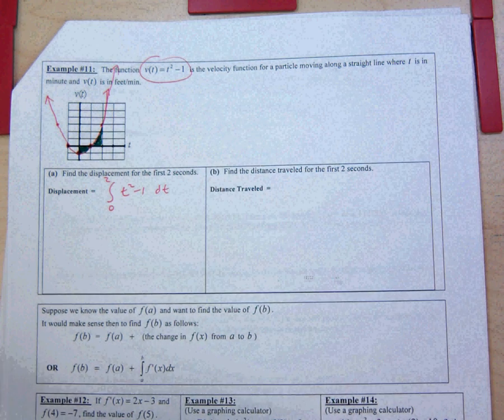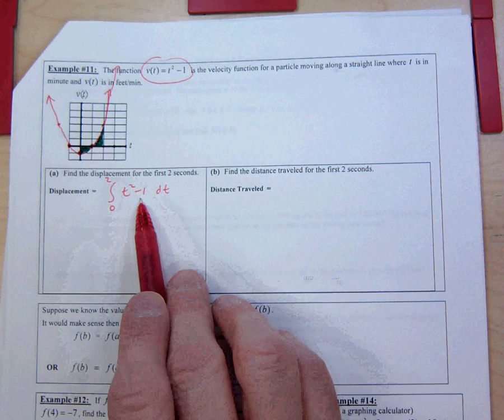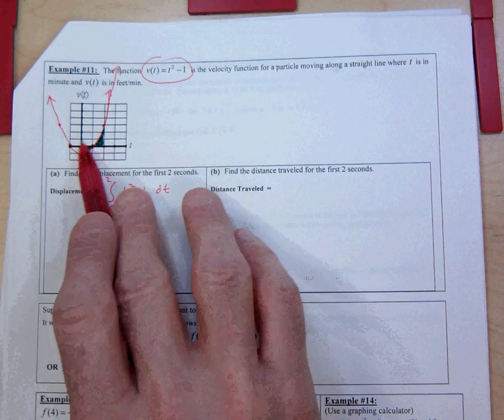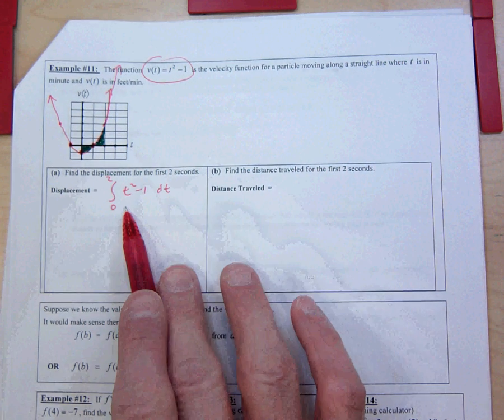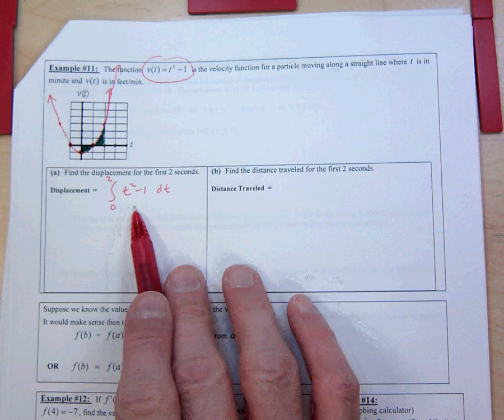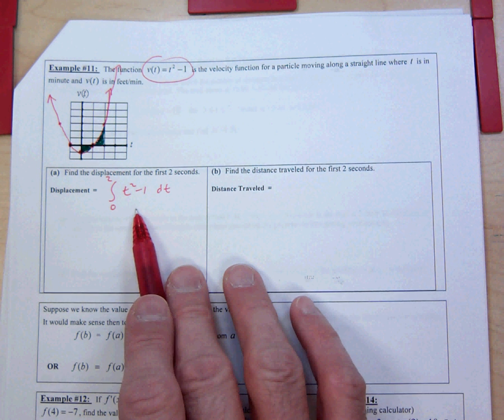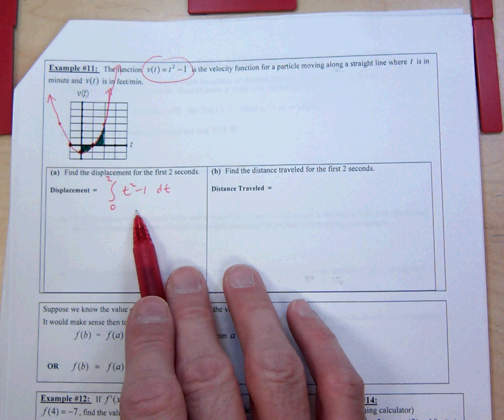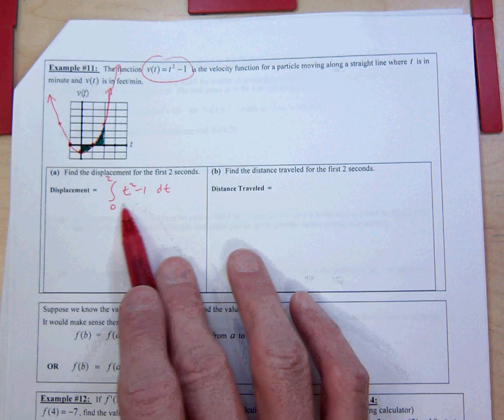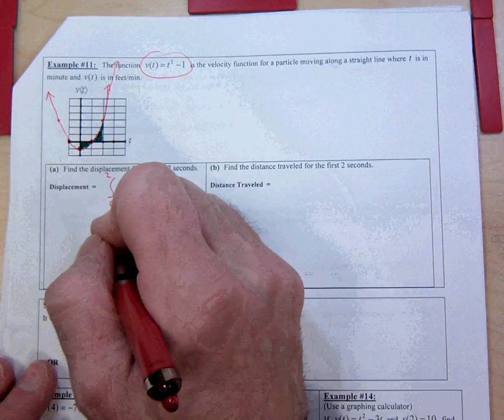And so, you guys, since there's no absolute value on this, I can just blindly integrate this. I don't even really need to know what the graph looks like for displacement, do I? Because it'll always be just the antiderivative of the velocity, yes? Everybody agree with that? So I really don't even need to know what the graph looks like to do that. So let's just go ahead and do it.